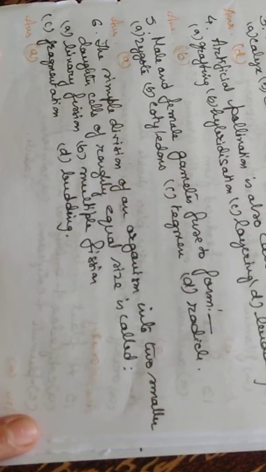Filaments and anthers are parts of calyx, corolla, carpel, or stamens. It's the stamens. Artificial pollination is also called grafting, hybridization, layering, or budding. It is hybridization. Male and female gametes fuse to form zygote, cotyledon, stegmen, or radicle. It is the zygote. The simple division of an organism into two smaller daughter cells of roughly equal size is called binary fission, multiple fission, fragmentation, or budding. It is binary fission.